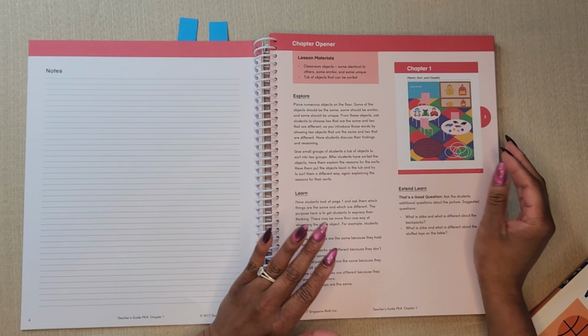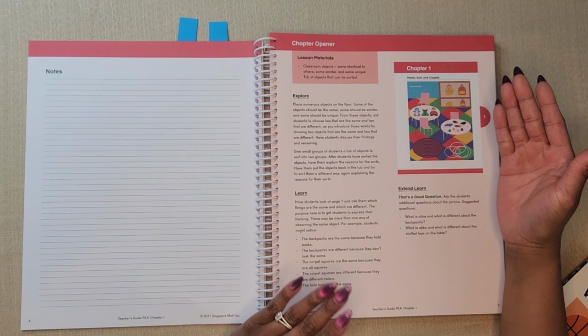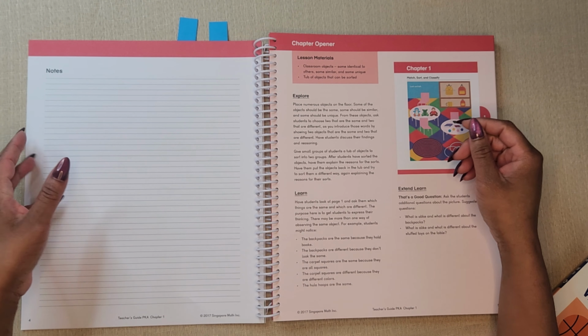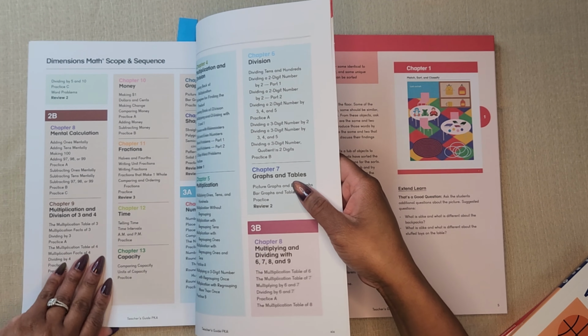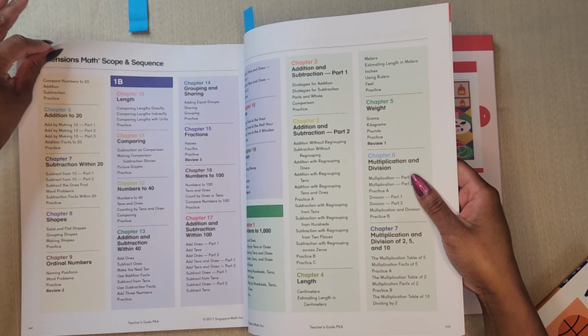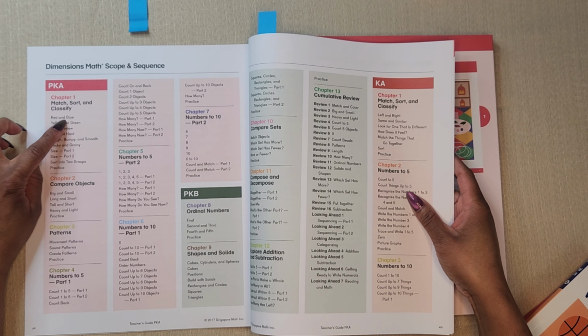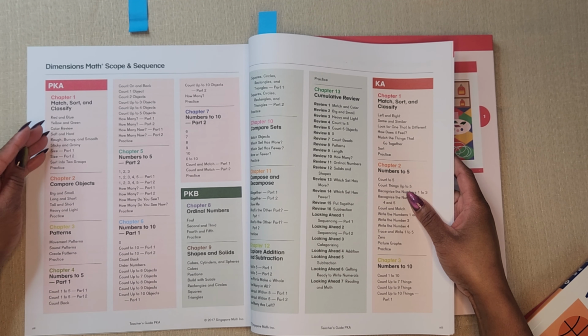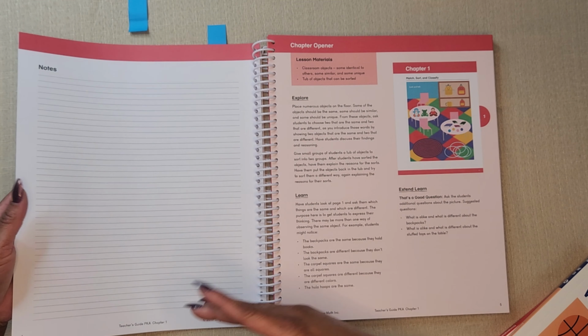This is the chapter opener for chapter 1, where the children will be learning matching, sorting, and classifying. So let's look back here as well. In the matching, classifying, and sorting, they're going to be sorting colors, red and blue, yellow and green. They're going to be sorting textures, soft and hard, rough, bumpy, and smooth. Then they're going to be learning about sizes and sorting things into 2 groups, and then there's practice.